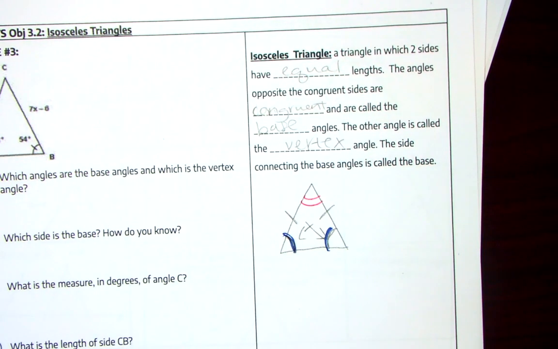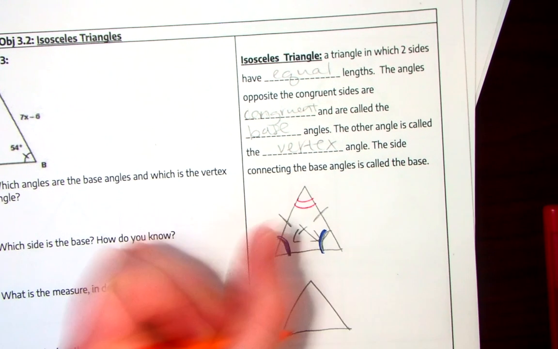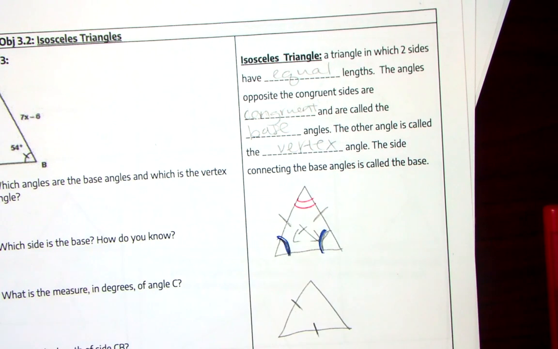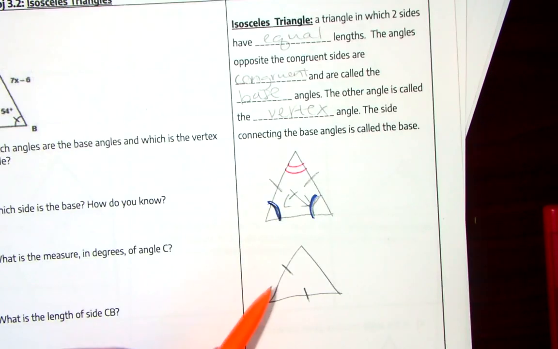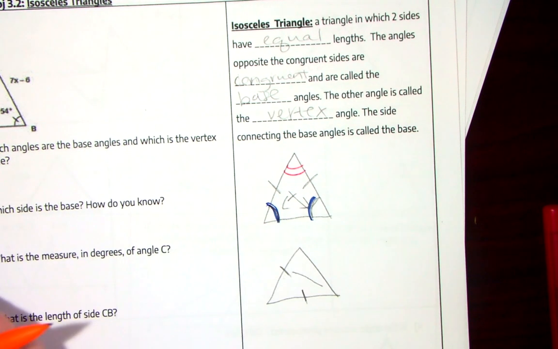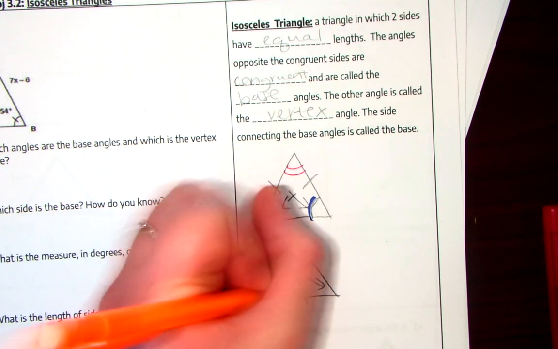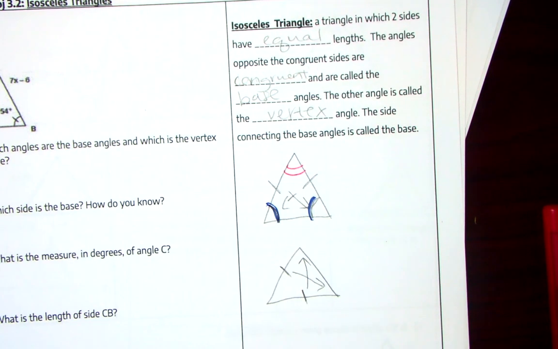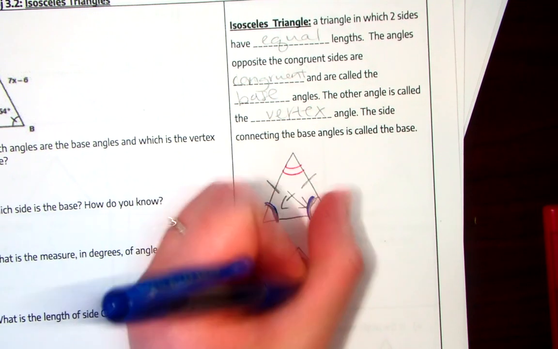Okay? And I want you to notice, imagine I draw another isosceles triangle, but I tell you these two sides are congruent. The base angles are going to now be at a different spot, because, again, it's the angles opposite the congruent sides. So this angle is opposite that side. This angle is opposite that side. So those are the base angles.